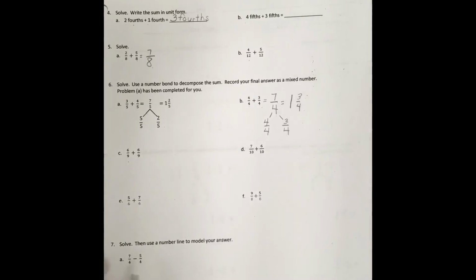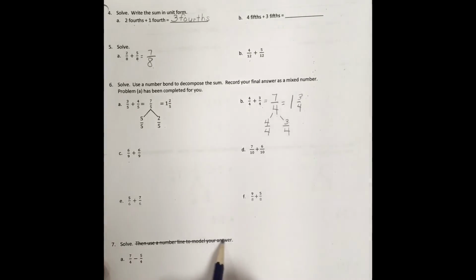For number 7, don't use the number line. Just do it the way we were doing it with the number bond. I think really that's a lot easier. And if you end up with an improper fraction, please turn it into a mixed number.